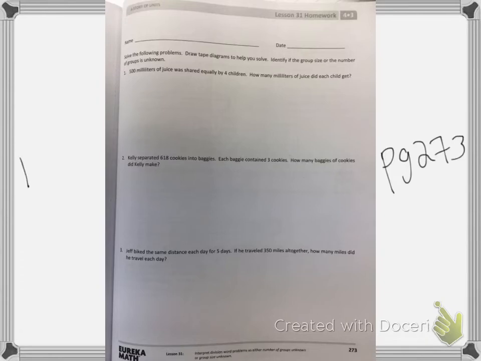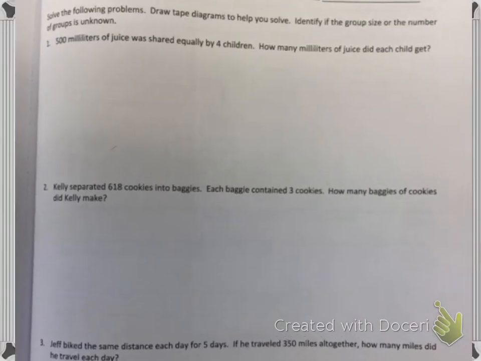273 today. And we're going to be focusing on interpreting division word problems, either a number of groups unknown or a group size unknown. And we talked about this in class, focusing on, are we finding the groups? Are we finding the number of groups within a division problem? So we're going to work on each problem today, focusing on, are we finding the groups or the number of groups? So we're going to make tape diagrams, and we're going to be looking at these instructions.